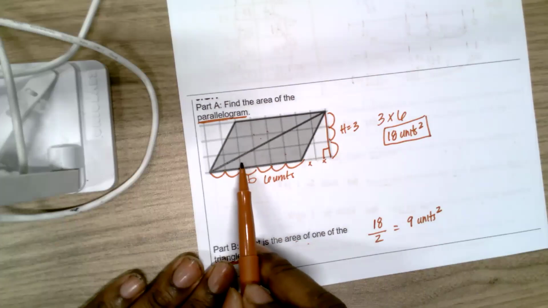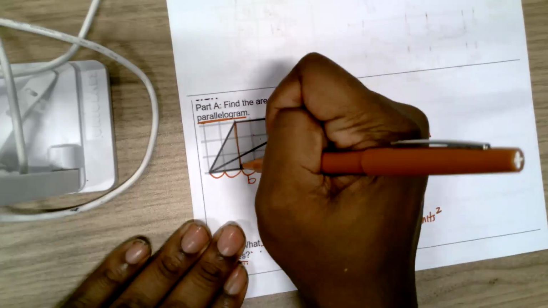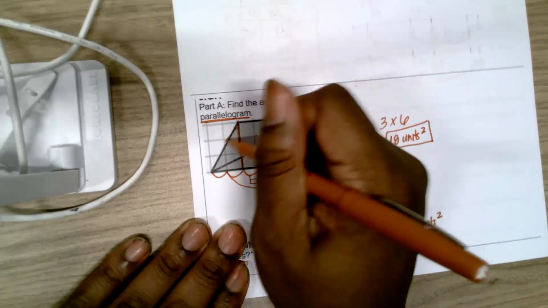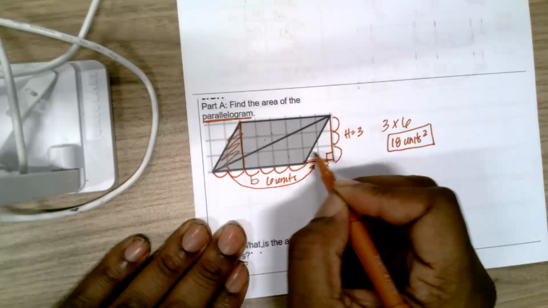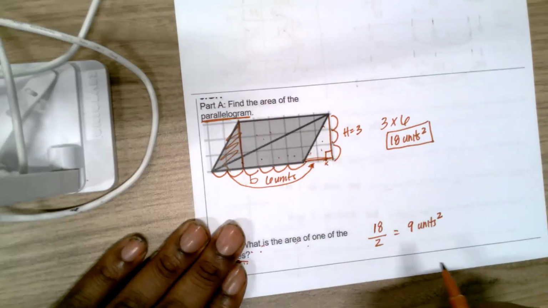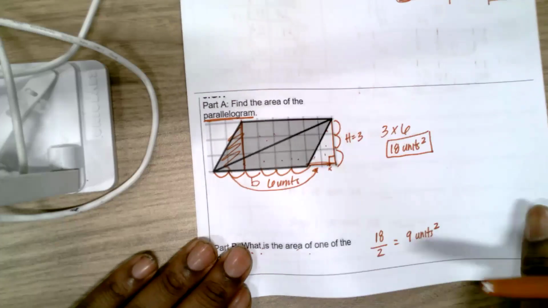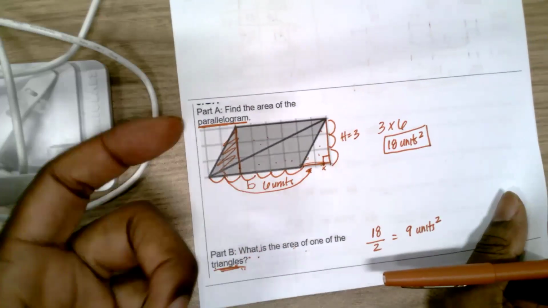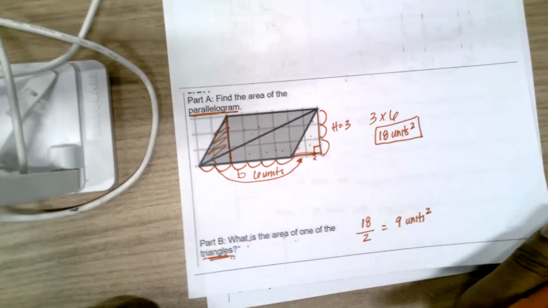If you needed help, you could also decompose this and move this over here to create a full rectangle, 6 by 3. You could have done it multiple ways, but it says triangle. We know it's half, so we just divide by 2.